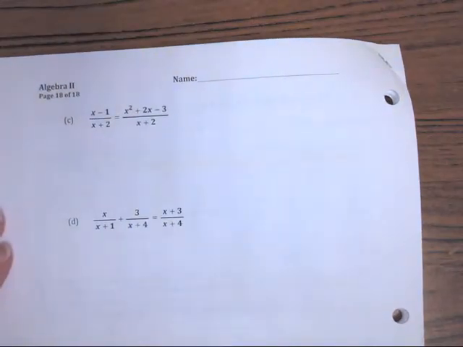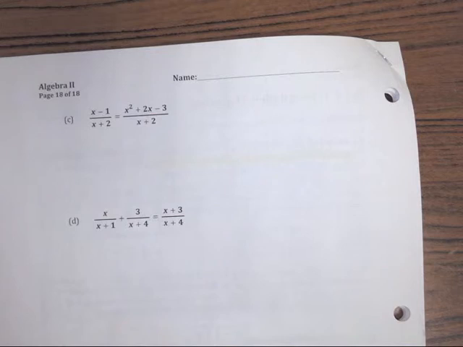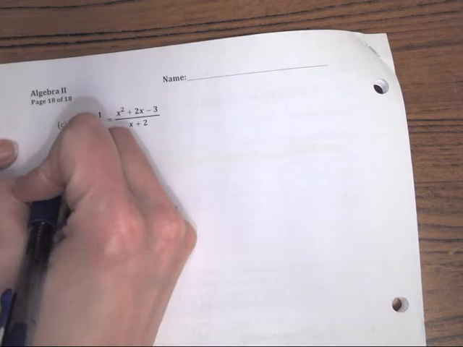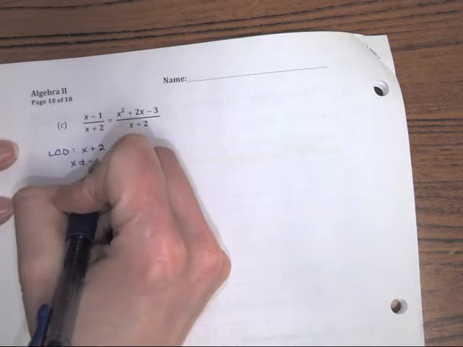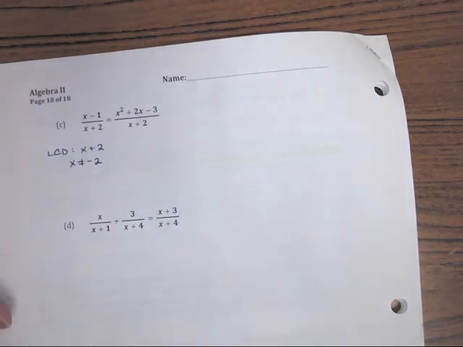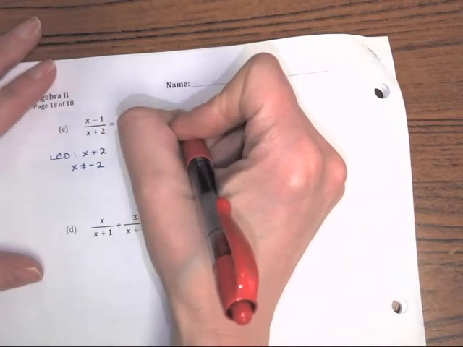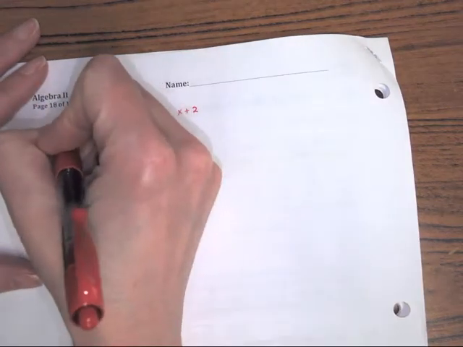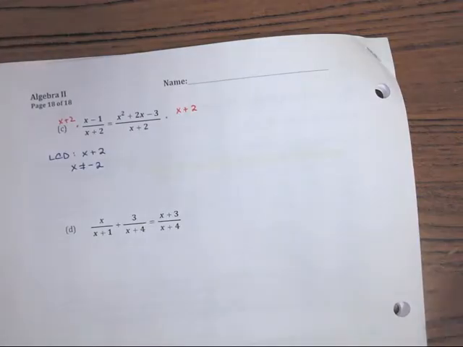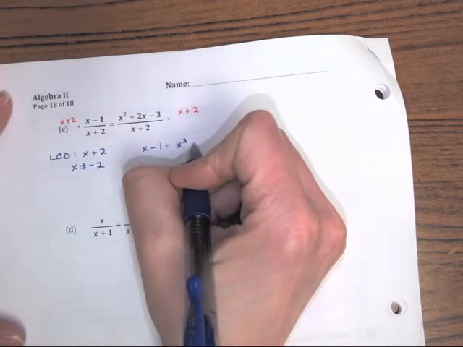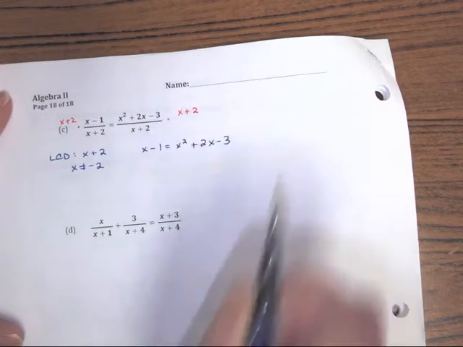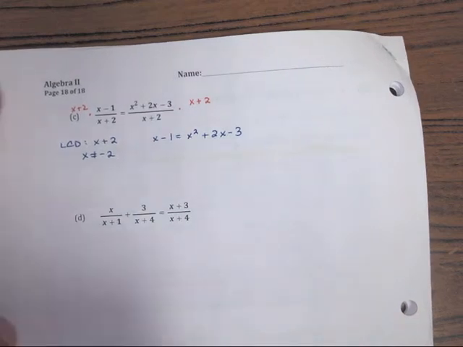Got a couple more we could do. C is super easy. Would you agree our LCD is just x plus 2 and x cannot equal negative 2? Okay, and all we have to do is multiply both sides by x plus 2. And they'll cancel with the denominator on both sides, and we will have x minus 1 equals x squared plus 2x minus 3. And we're going to need to get everything on one side.